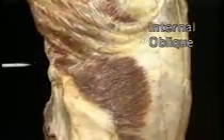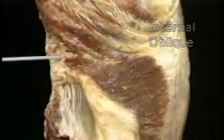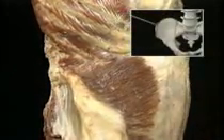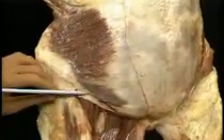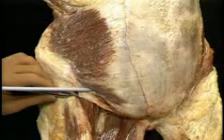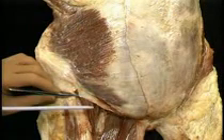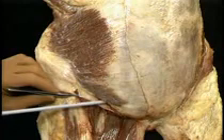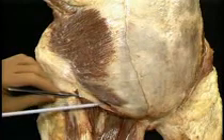The internal oblique arises from the thoracolumbar fascia and from the iliac crest. The lowest fibers of the internal oblique arise, like those of transversus, from the lateral part of the inguinal ligament. Like transversus, the internal oblique has a short, free lower border.